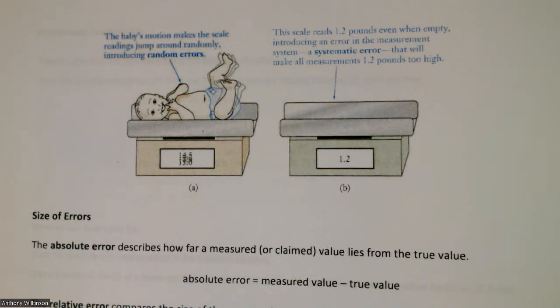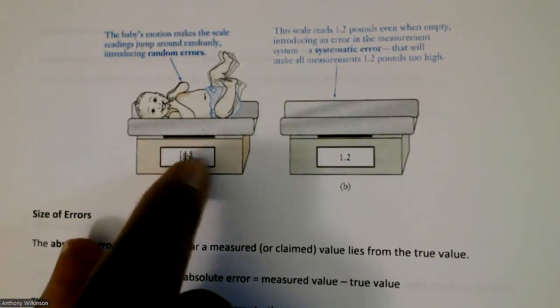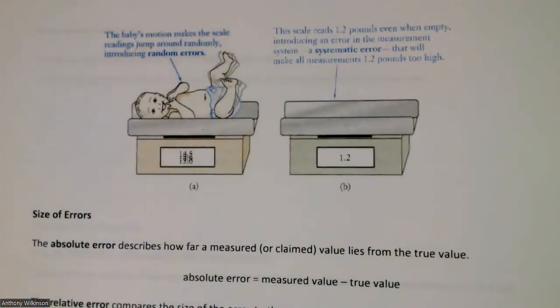And this is where you have random errors, okay? And as you can see in this illustration, you see just numbers all over the place. So in this case, because the baby's moving around, you're not going to get an exact weight of this baby. And that's where random errors happen.